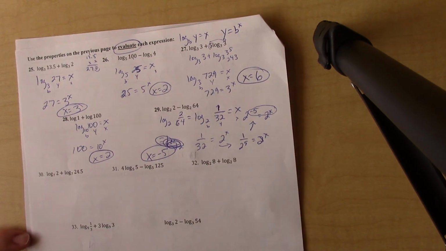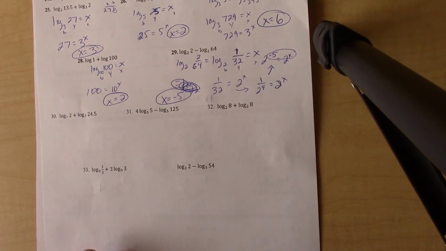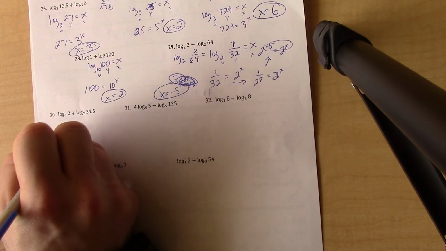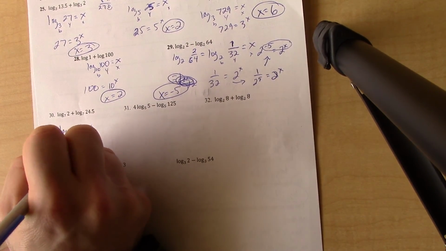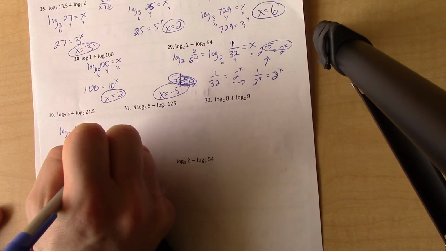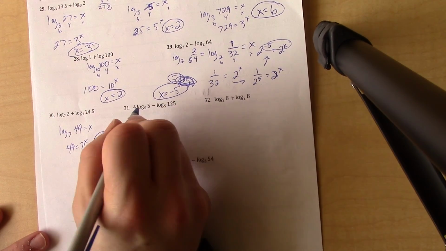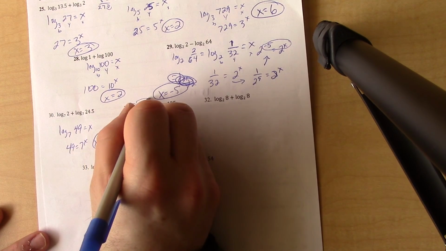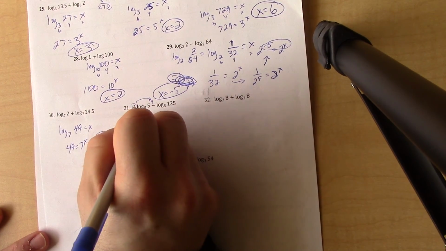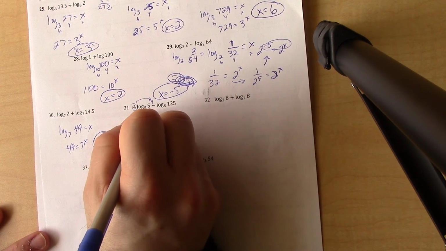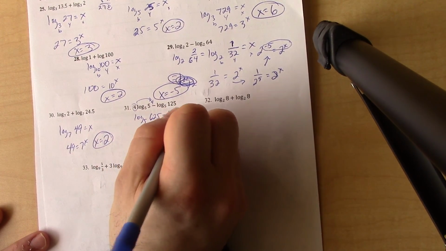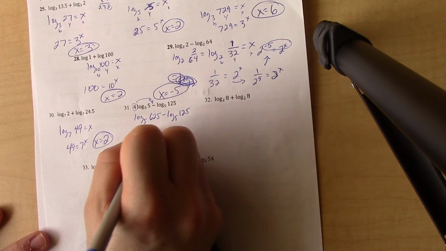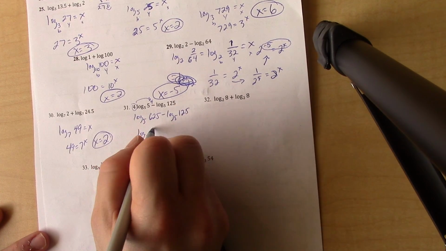You try the next 6. Keep in mind those 6 are very similar to the ones you did up above. Press pause, work your way through it. Minus means divide.